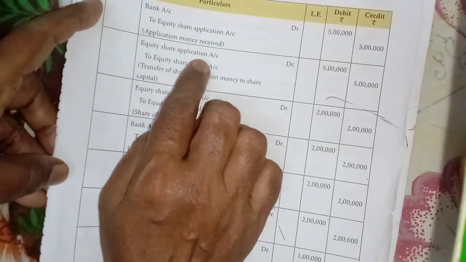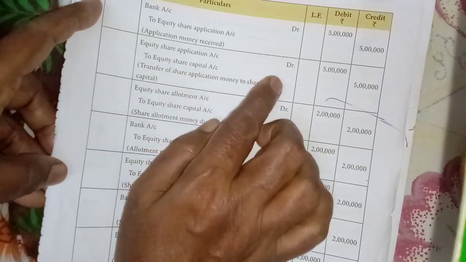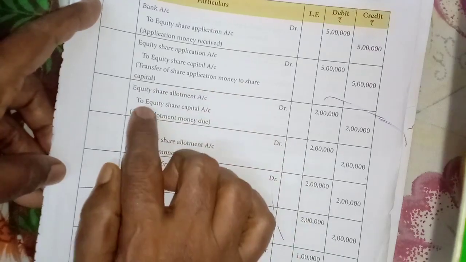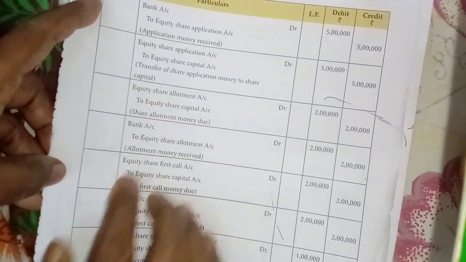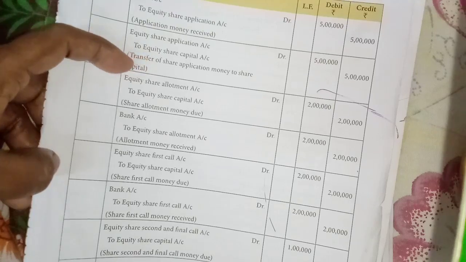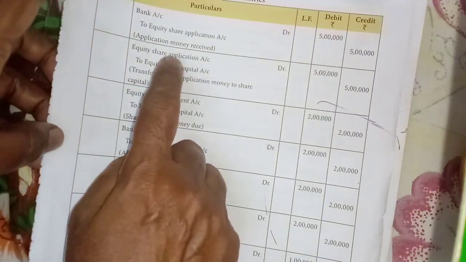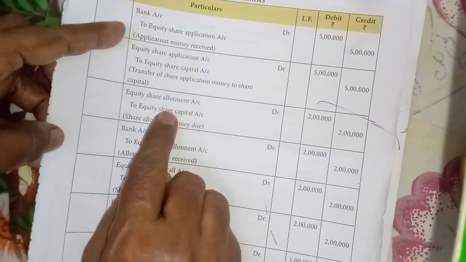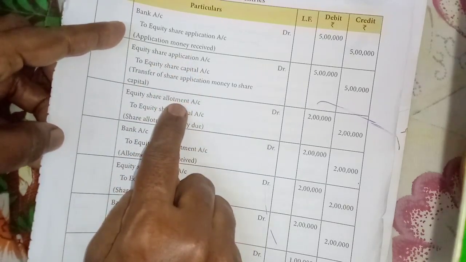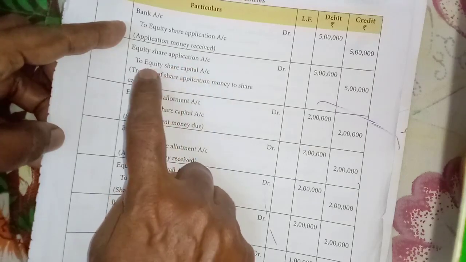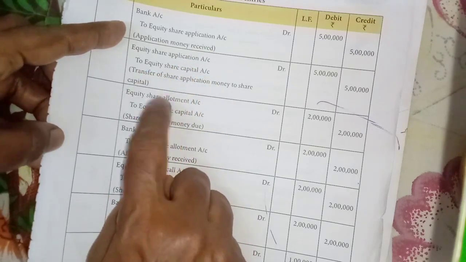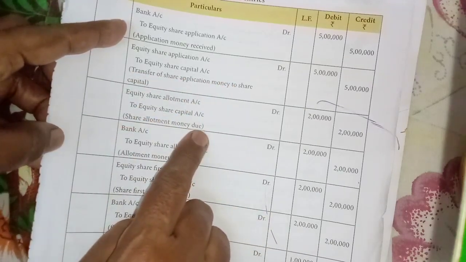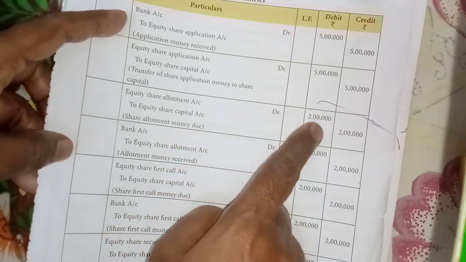Then equity share application account debtor to equity share capital account. Transfer of share application money to share capital. Okay, then the second one is allotment, isn't it? So we have to take the second entry as the base. Here you have to change that application word into allotment. Equity share allotment account debtor to equity share capital. Here you should not write this one, transfer. Share allotment money due.